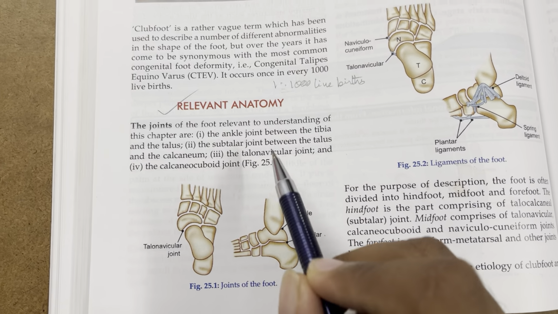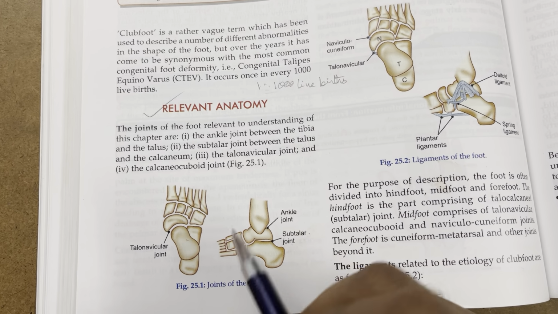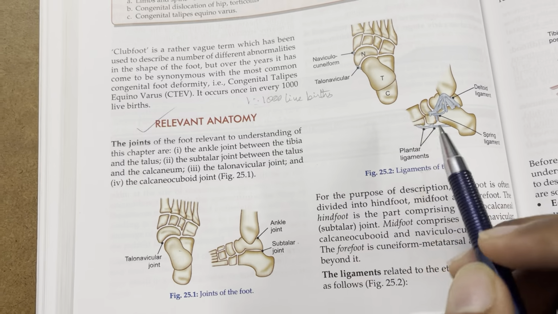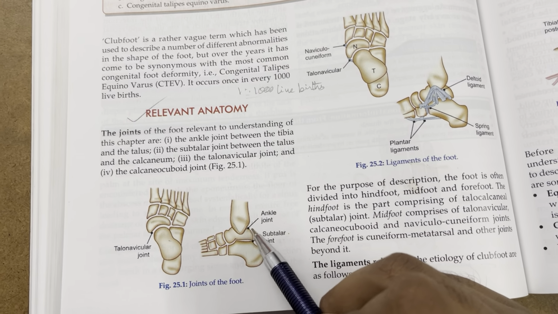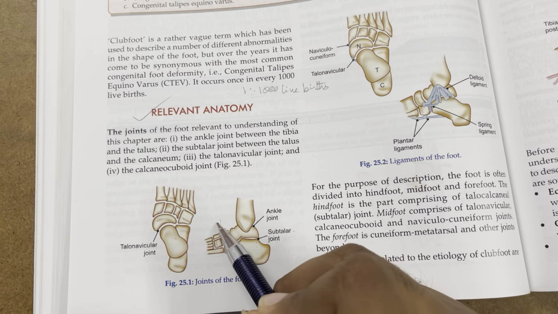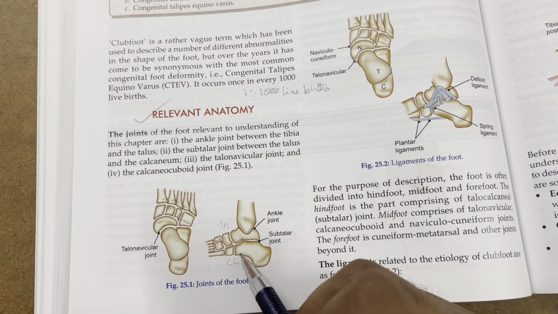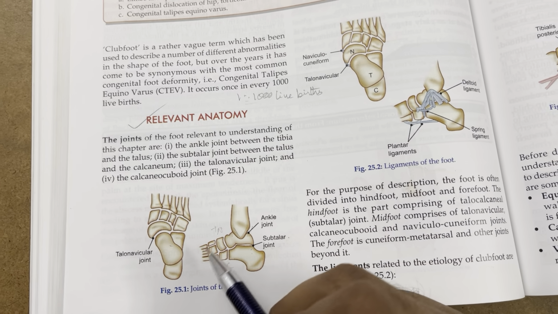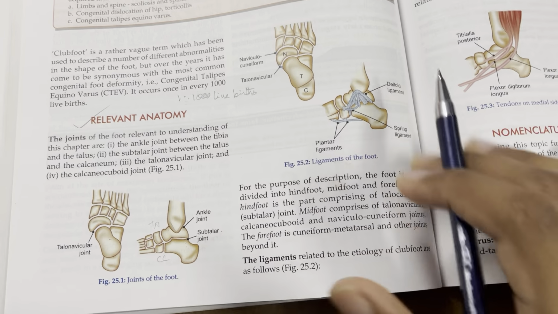So first, in the foot, we have these joints. The ankle joint between the tibia and the talus, and then the subtalar joint, that is below the talus, between the talus and the calcaneum. The talonavicular or the TN joint, and the calcaneocuboid joint or the CC joint. Talus, navicular and cuneiform, and here you have calcaneum and cuboid.